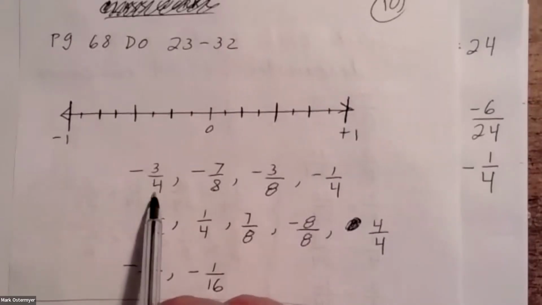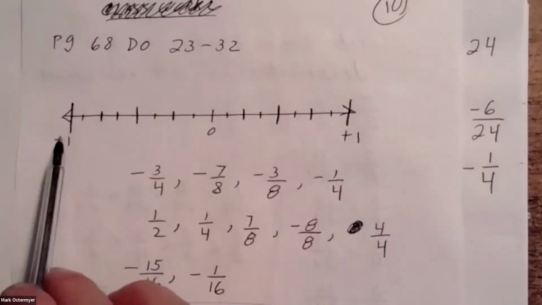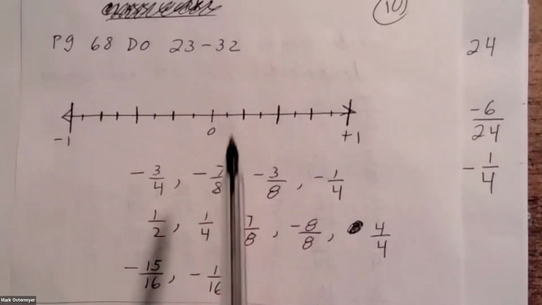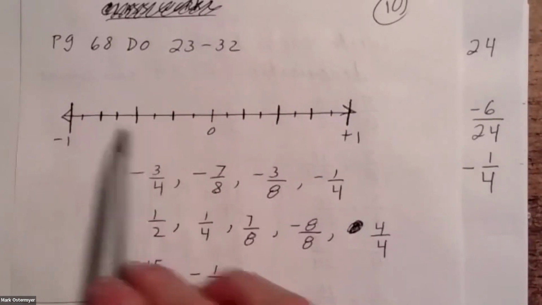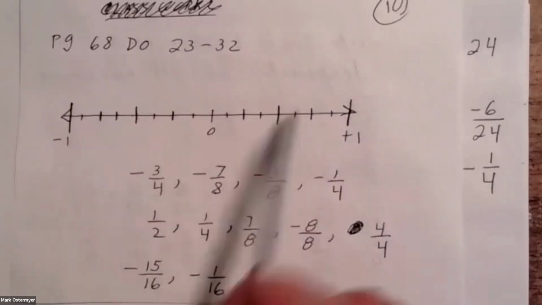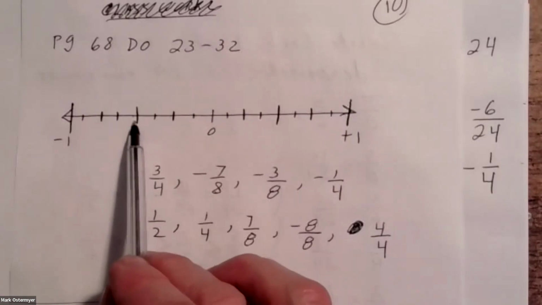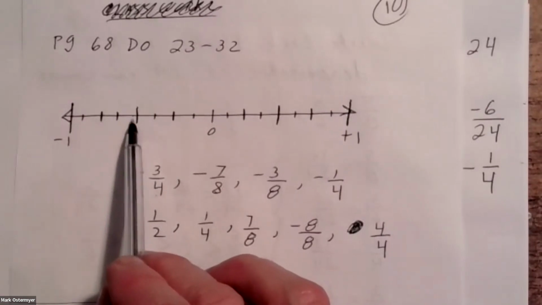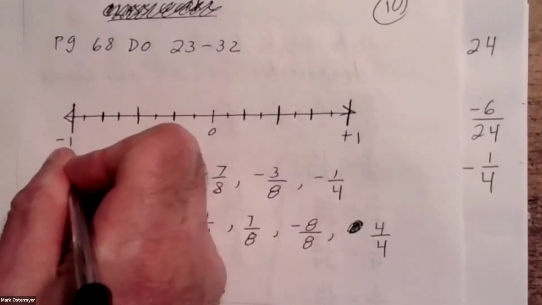Let's try to locate these numbers here. Where would -3/4 be located on this number line? Remember, this is -1. As far as -3/4 is concerned, we would want to consider this scale broken down into fourths. So this is -1/4, there's -2/4, -3/4 and -4/4. Do you agree -1 is another name for -4/4?